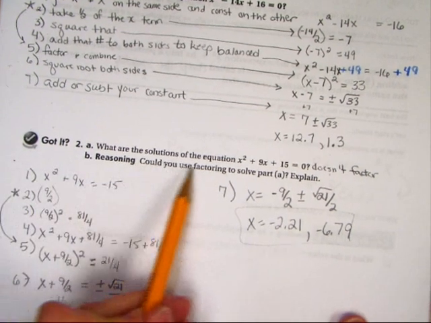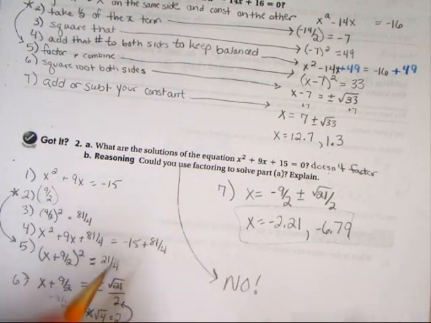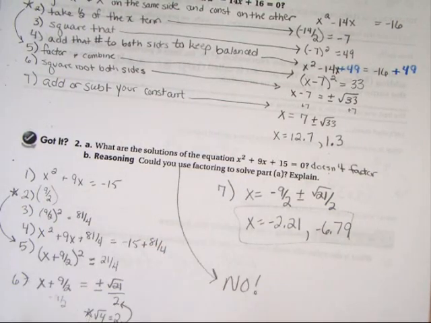In part B it says, could you use factoring to solve A? The answer is no, because the numbers don't work.